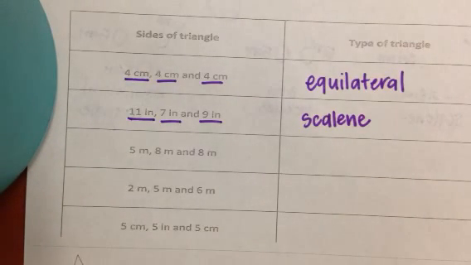Press pause and finish the rest of this little box here, 1, 2, and 3. Pause.